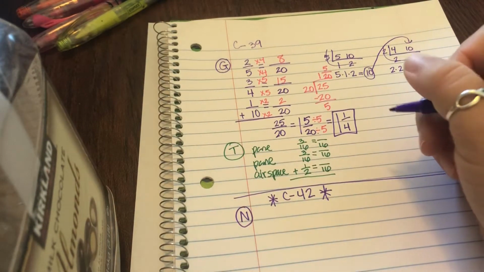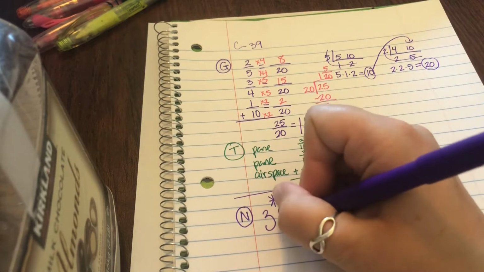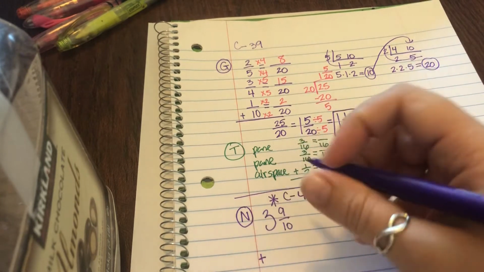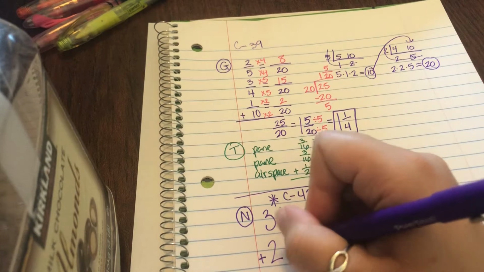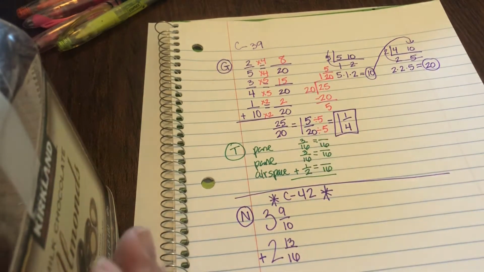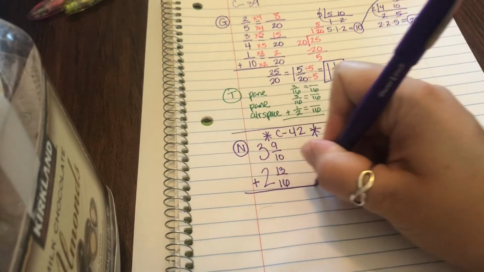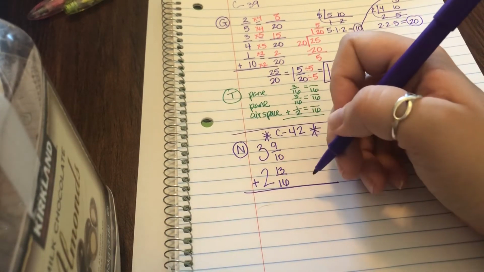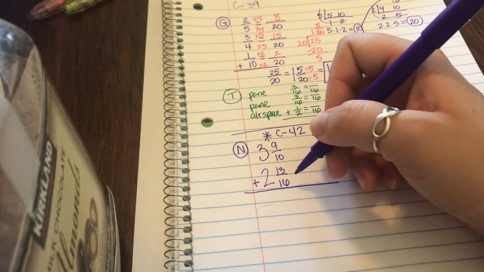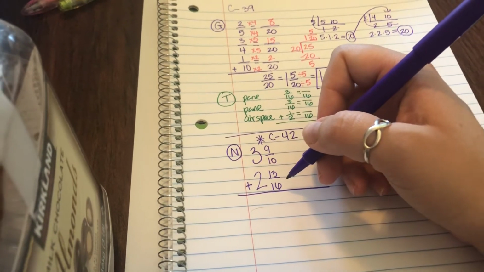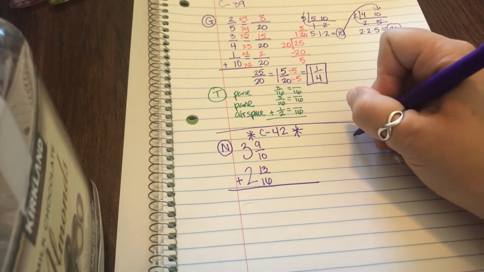Okay, and problem N said 3 9/10 plus 2 13/16. The first thing we want to do is get a common denominator. So you think to yourself, what can 10 and 16 both become? Well, can 10 become 16? No. 16 times 2 is 32. This is just going to take forever. So I'm going to do the ladder method.